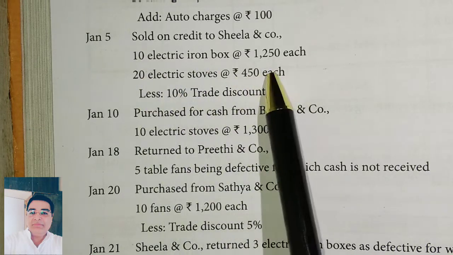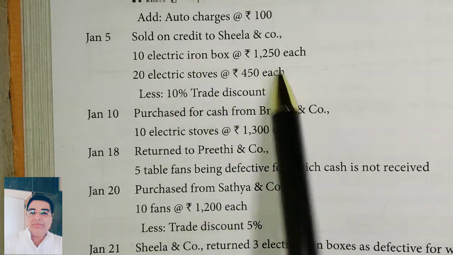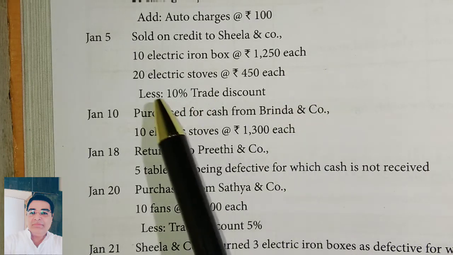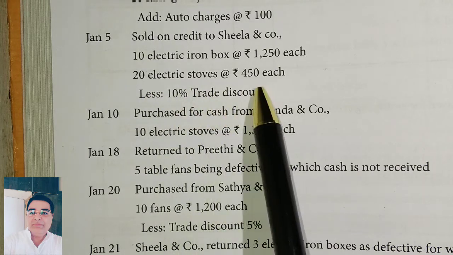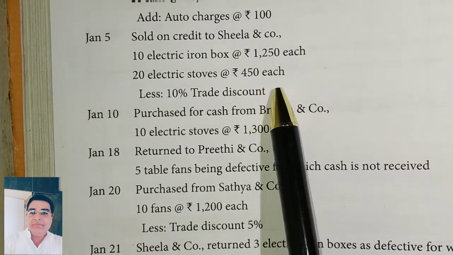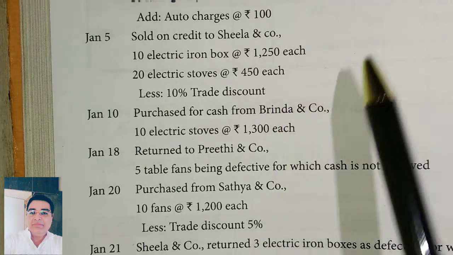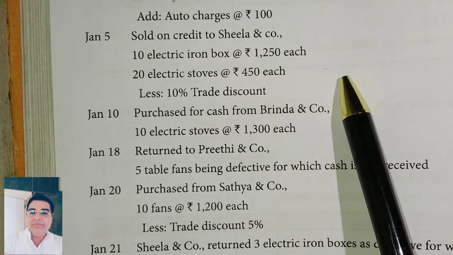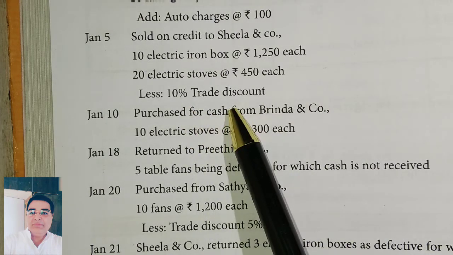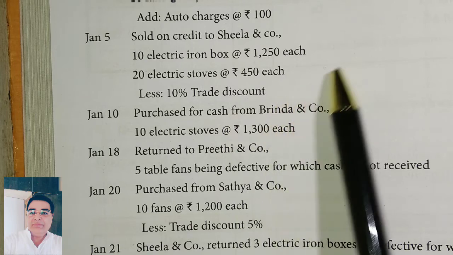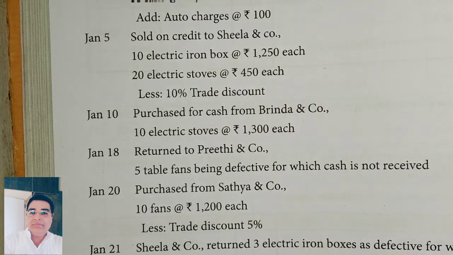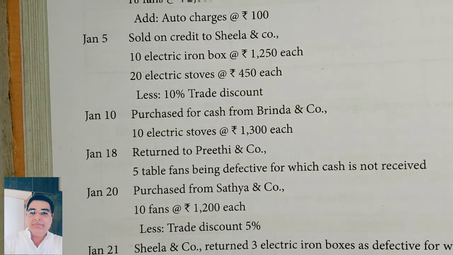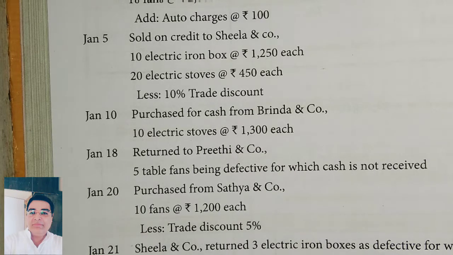So 1 into 125 is 125. Add 2 zeros, you'll get 12,500. Write in inner column. Then 20 electric stoves at the rate of 450. That is 9,000 rupees. So 12,500 plus 9,000, you will get 21,500. Less 10% discount, 2,150. So you will get the answer 19,350. Now see the answer so that you can understand.